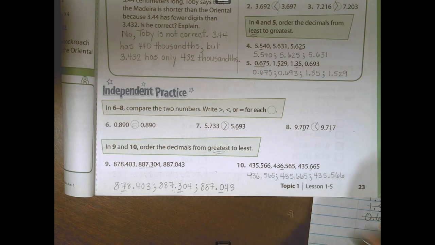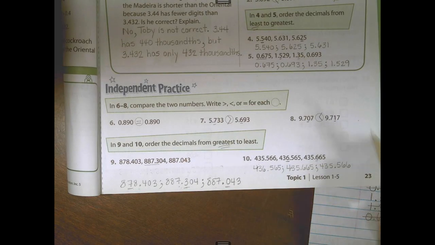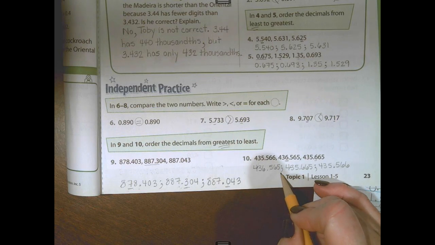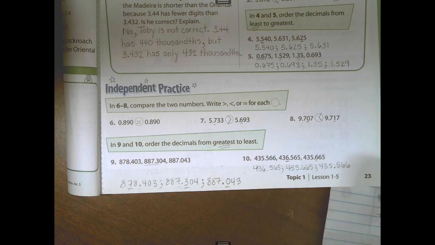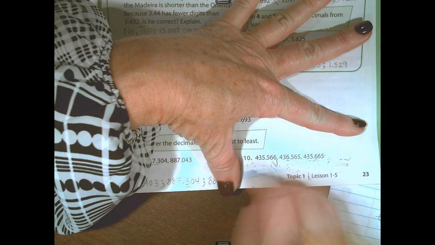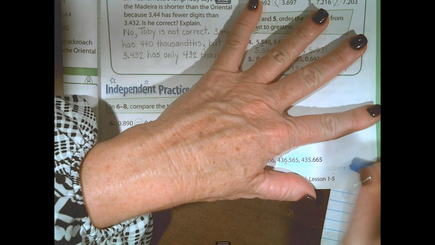I bet I have this one wrong too. Check me. 436 and 565 thousandths. That is not the greatest number. So we are going to go back. Yep. I didn't read carefully.